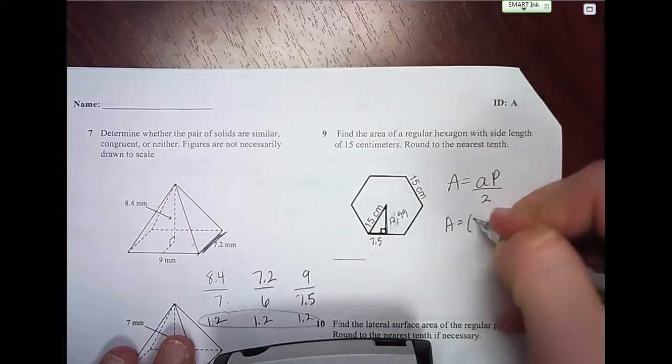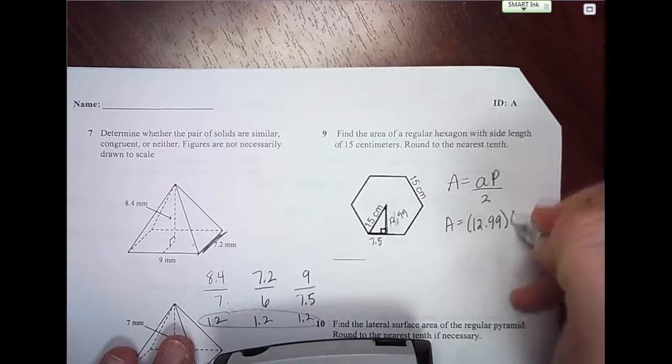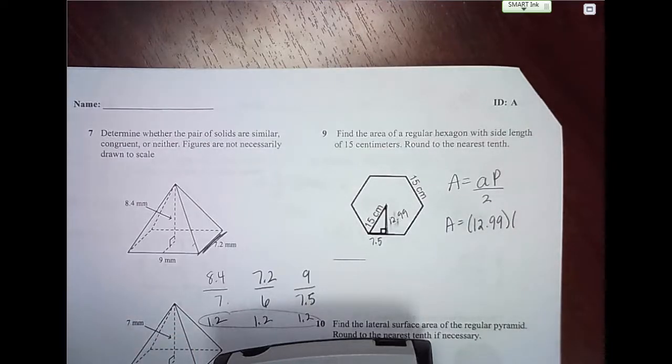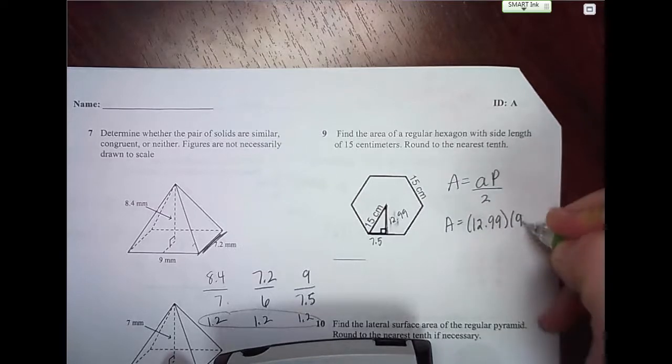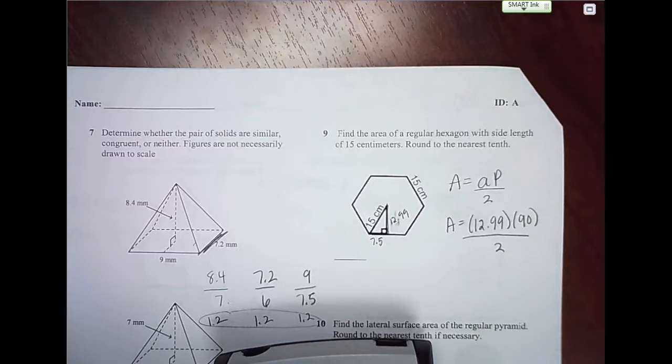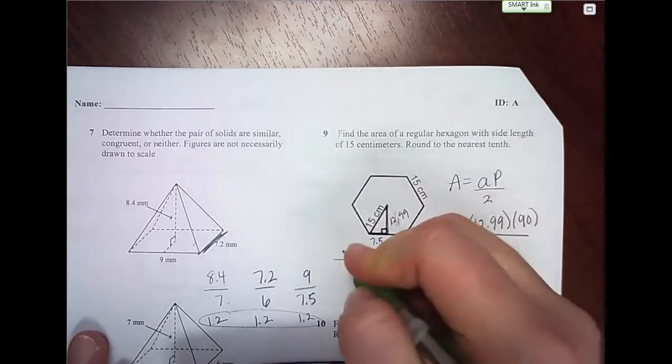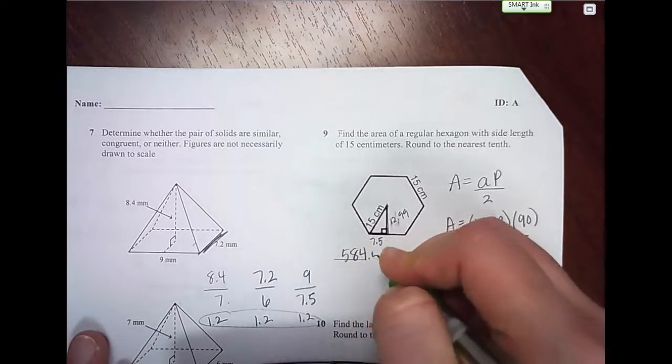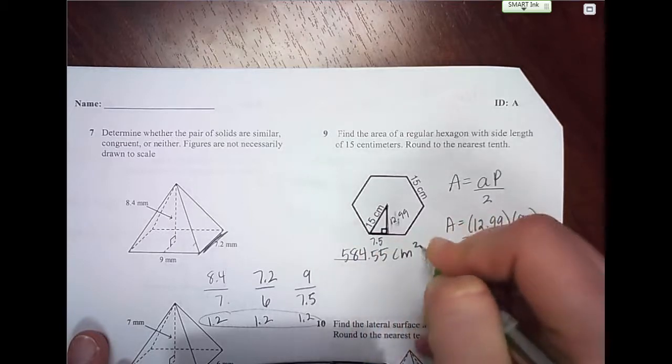So area equals 12.99 times perimeter. So it's 15 each side and there's 6 sides. So perimeter is 90, divided by 2. So plug that in your calculator and the area is 584.55 centimeters squared.